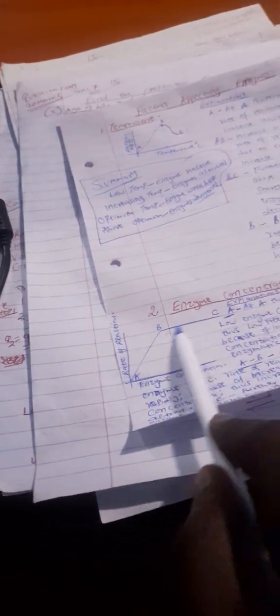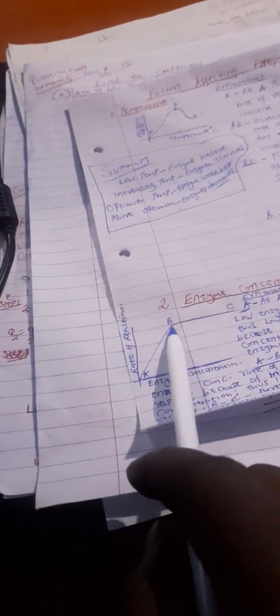Then at B and C, you're further increasing enzyme concentration, so you're increasing more active sites of the enzymes. What happens? The rate of reaction remains constant. Why is it remaining constant? Because all our substrate has been acted on, or broken down, by these enzymes, right? So how can you increase from this point where it has started to remain constant? You increase the substrate concentration.